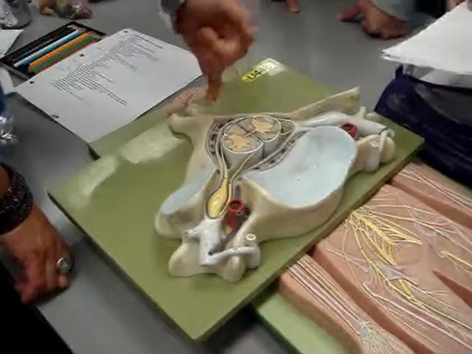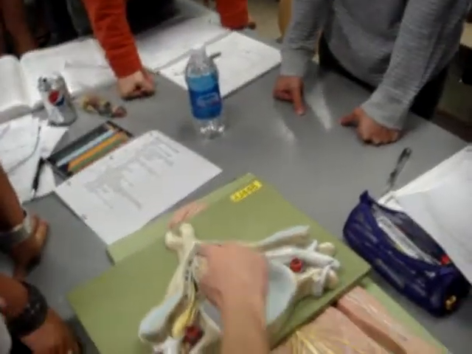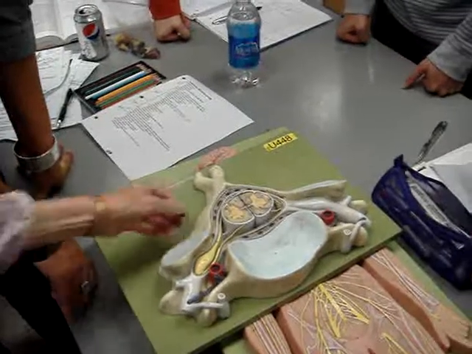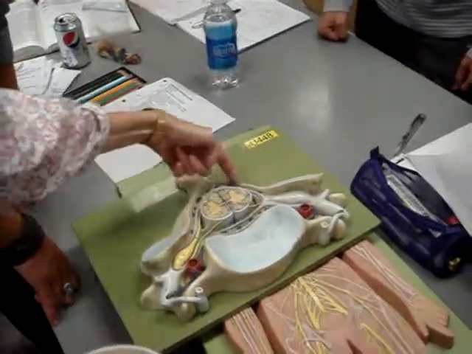Epidural space right here. No. See? I'm already lost. That's okay. No, you're not. This is... Remember, that is a ligament. That thing out here is a ligament. Just ignore it. That is the dura mater.